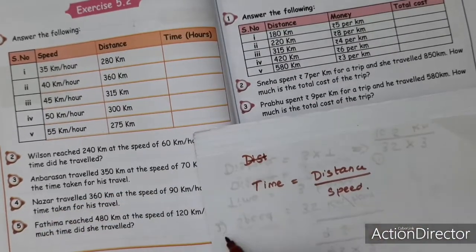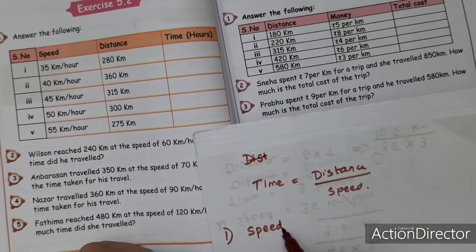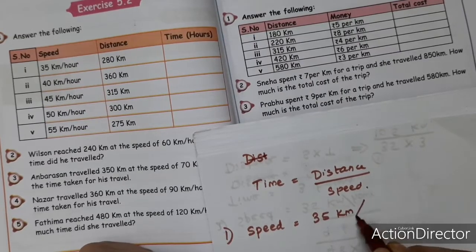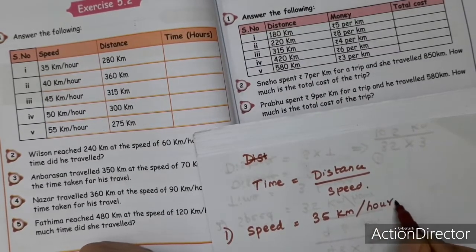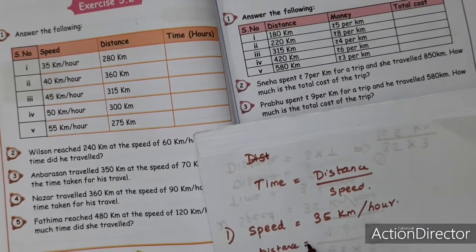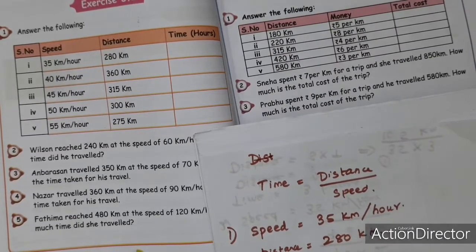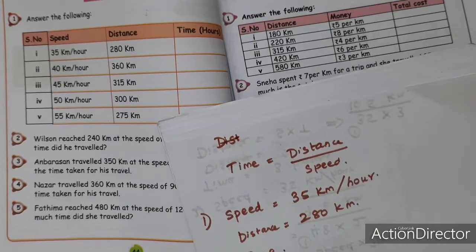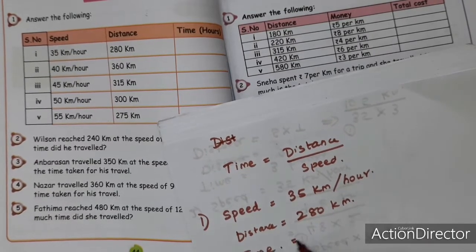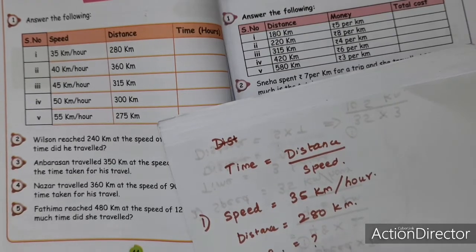Okay, so in this first sum they have given speed equal to 35 kilometer per hour, and distance equal to 280 kilometer. So we are going to find the time.